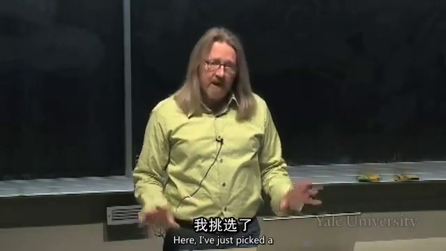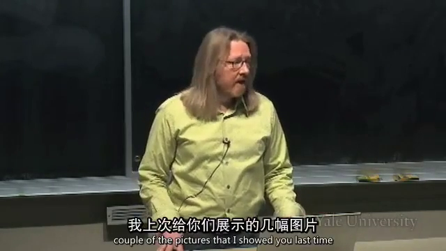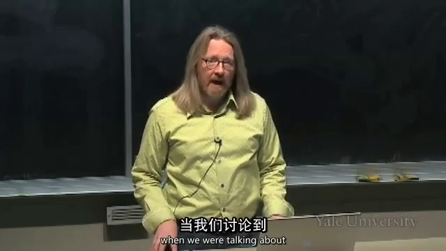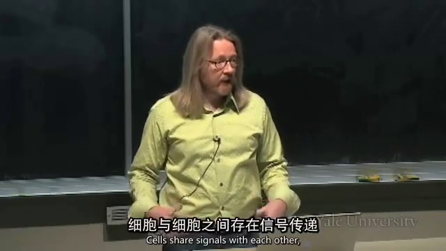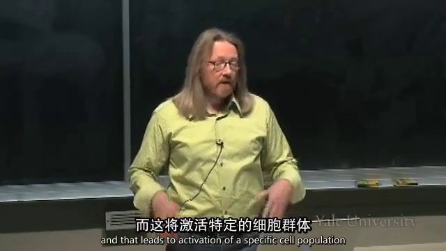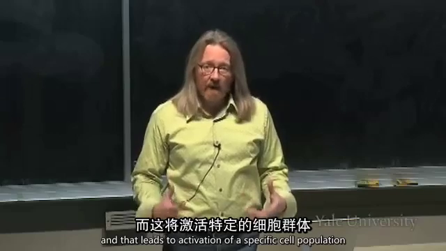And so here I've just picked a couple of the pictures that I showed you last time when we were talking about cell communication in the immune system, because what happens after the vaccine is introduced into your body is that it initiates cellular events, and cells share signals with each other, and that leads to activation of a specific cell population.